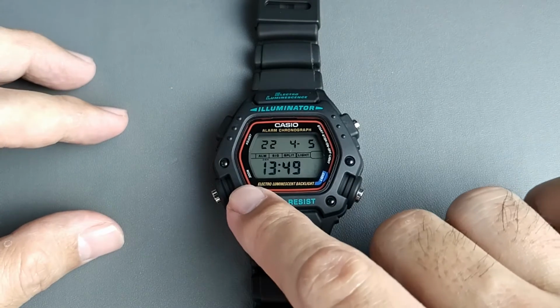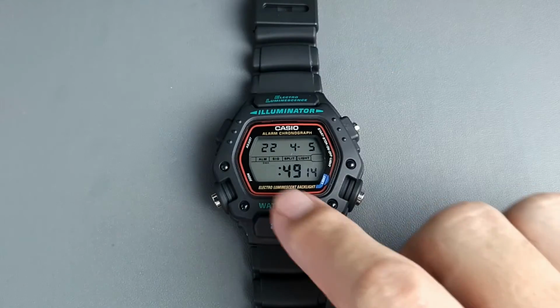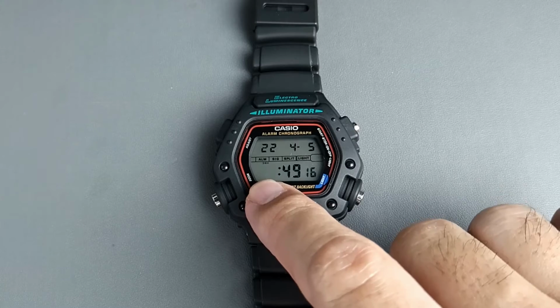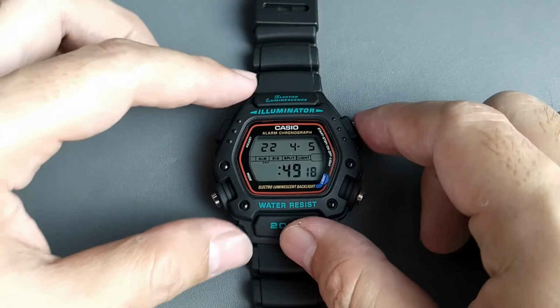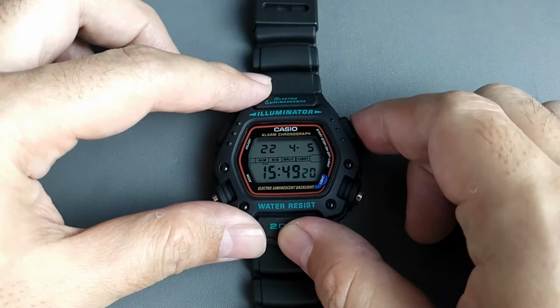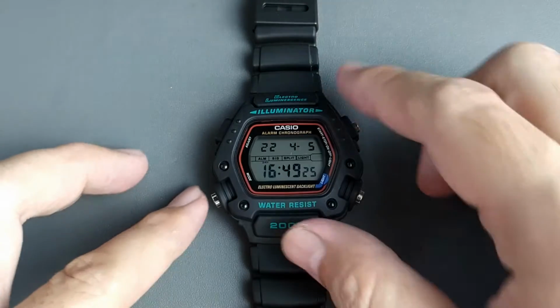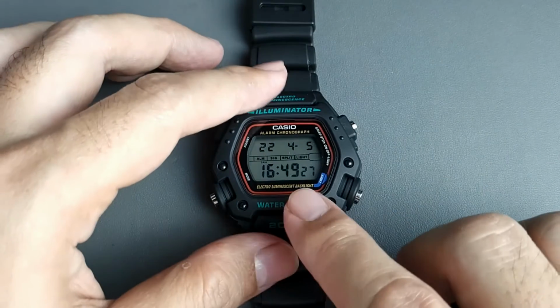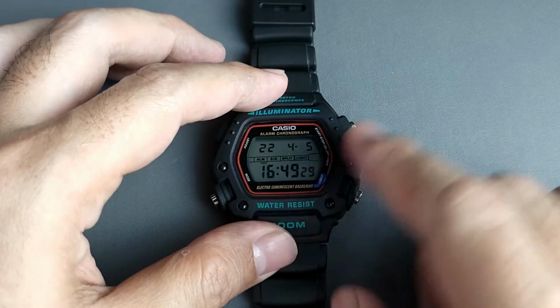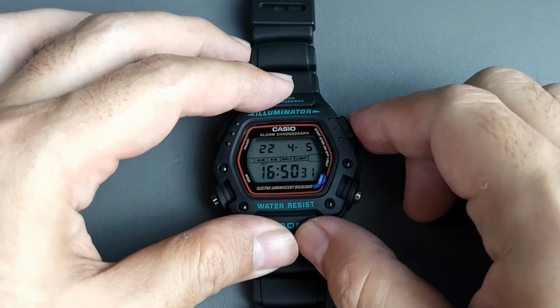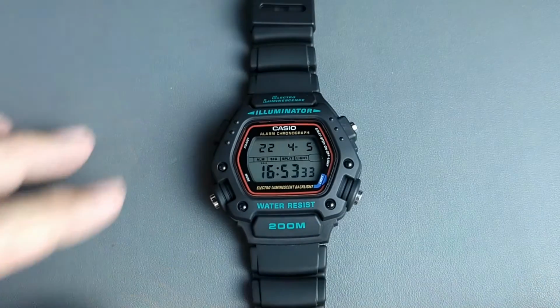Just press this mode button at the bottom left. And now it moves to the hour. And then to adjust the hour, just press this one, the start stop button. Okay. And then we can move to the next item. Just press again the mode button like this. And now we can adjust the minute. Again, we can press the start stop button to add the value for the minute.